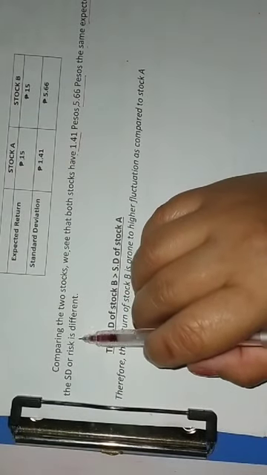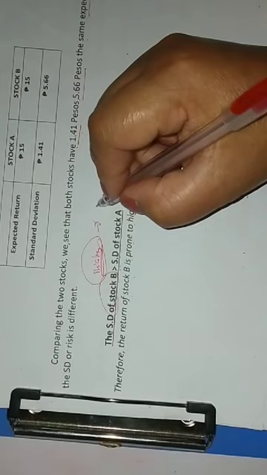But the risk is different. The standard deviation of stock B is greater than the standard deviation of stock A. Therefore, the return of stock B is prone to higher fluctuation as compared to stock A. Meaning, stock B is riskier, but it also has a greater degree of probability of returning higher.